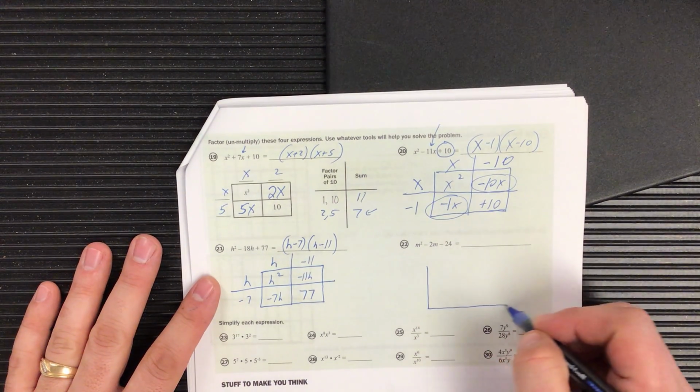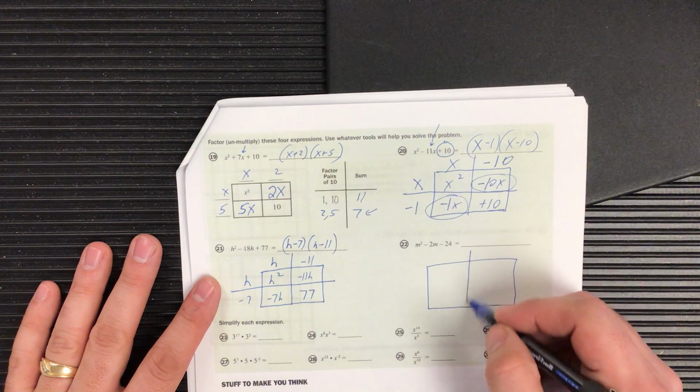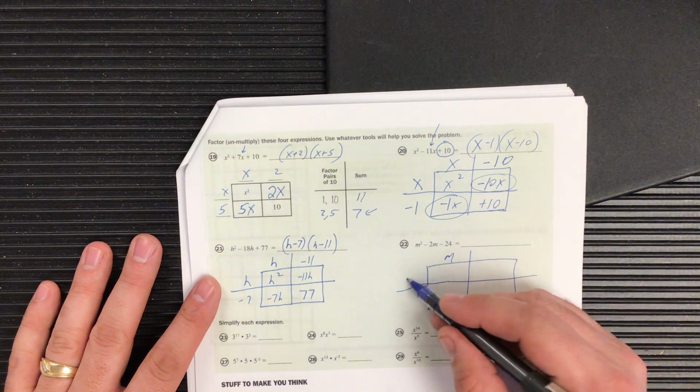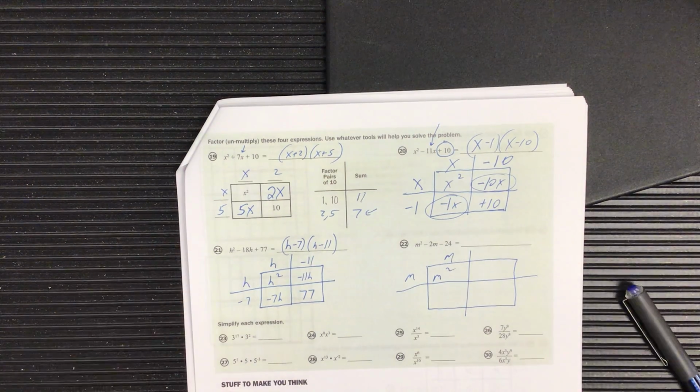Next one, both of them are negative. That means you're going to have one positive and one negative in your answer. So I'm looking for factors of 24 that differ by 2. 2 and 12?